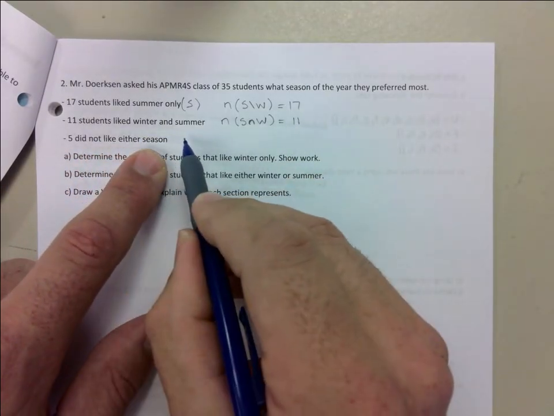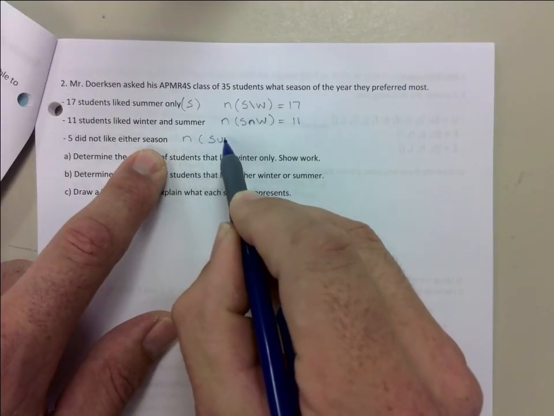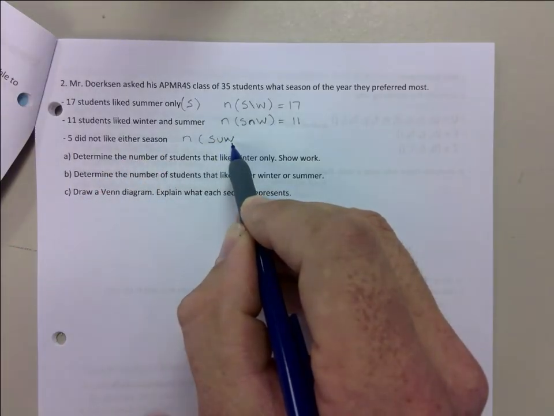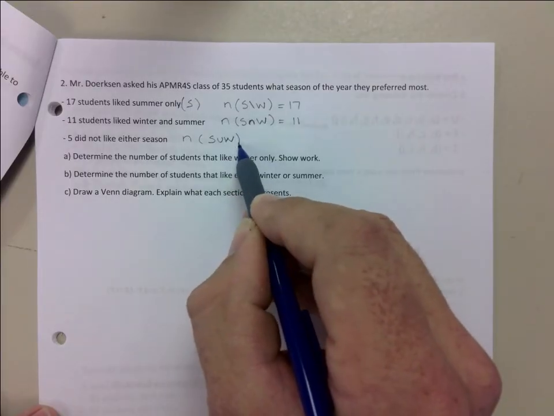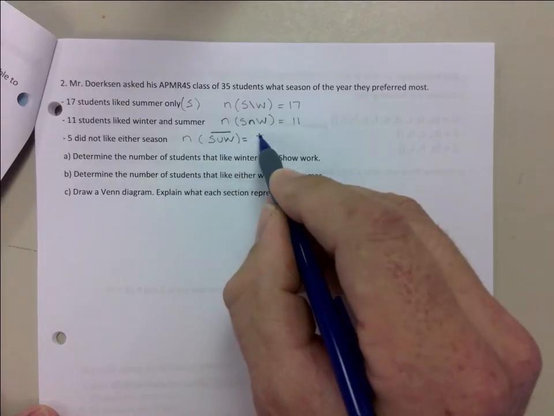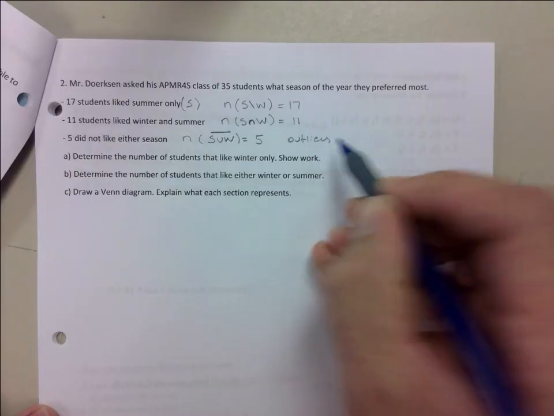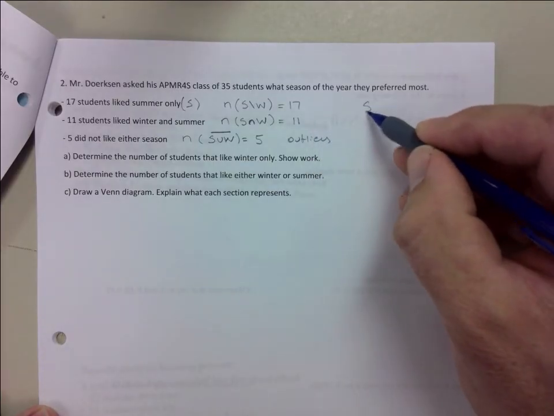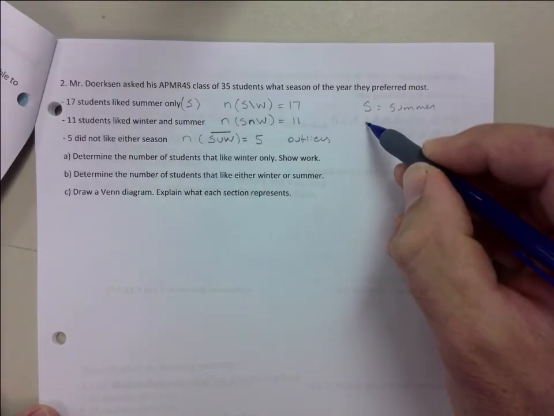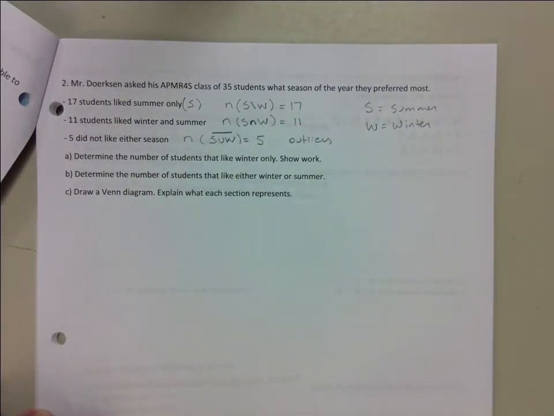5 did not like either season. That's when you want the "or." Mr. Dirksen, would it matter if I went W or S? It would not matter, okay? You just have to make sure you do one of these, or a little tick. So that would be 5. These are my outliers. And I will just make sure everybody knows S stands for summer and W stands for winter. So, right, making sure I define my variables.